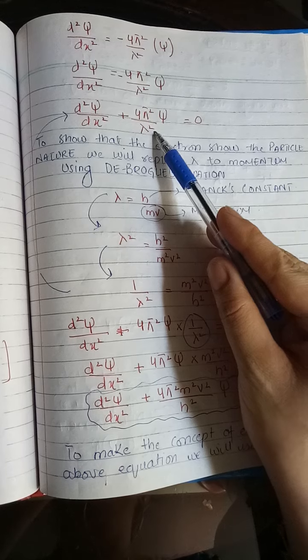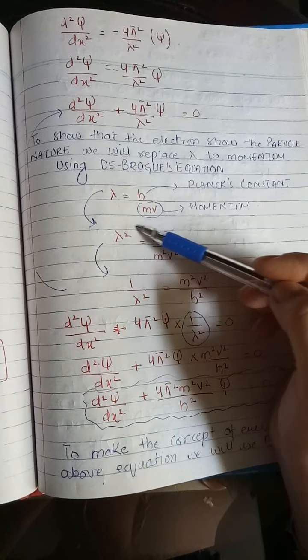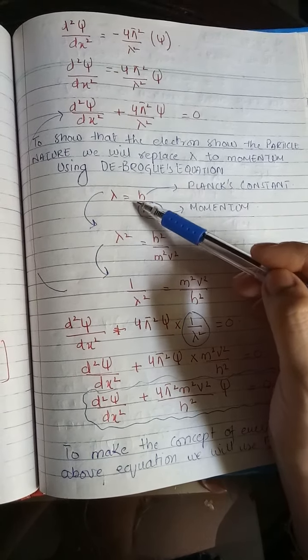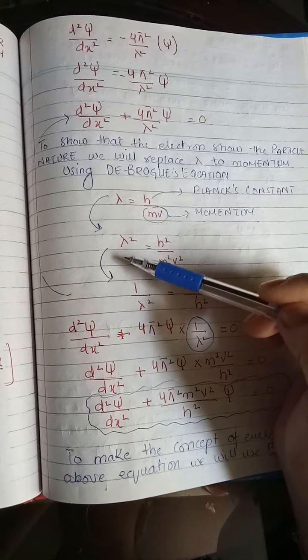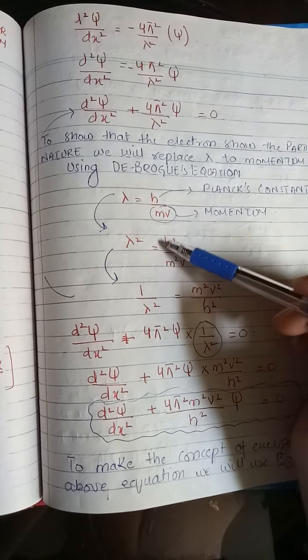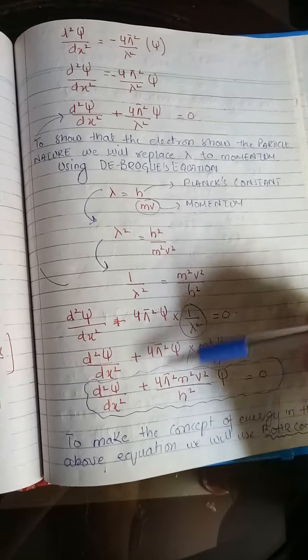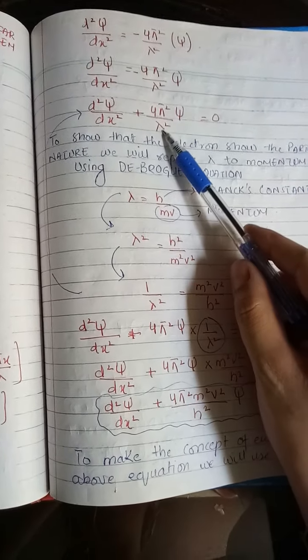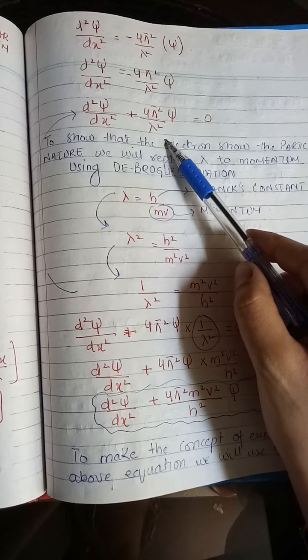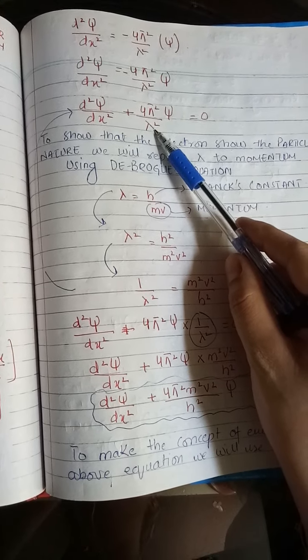Here the lambda is in square, so we square this equation. Lambda square is equal to h square over m square v square.